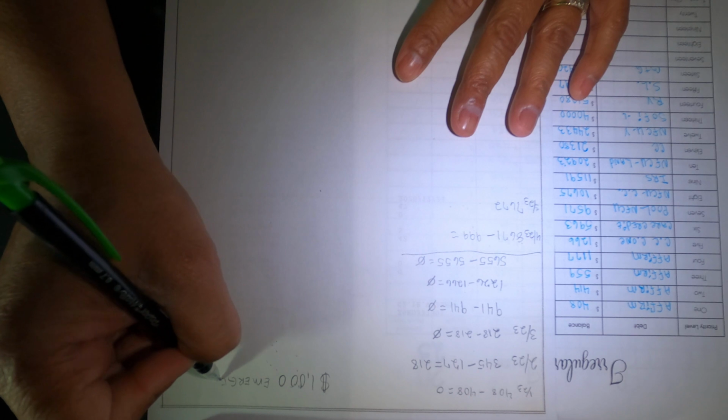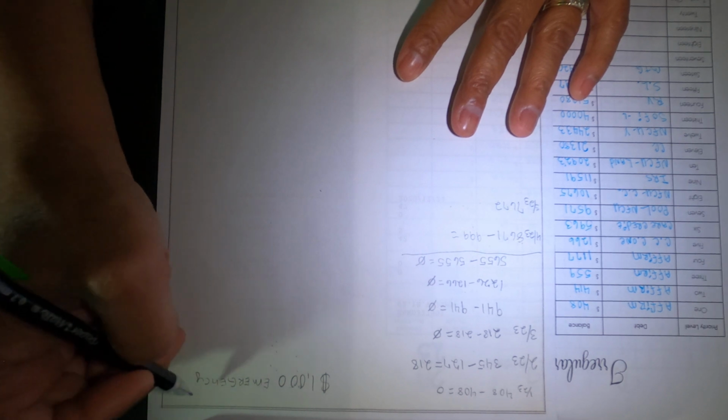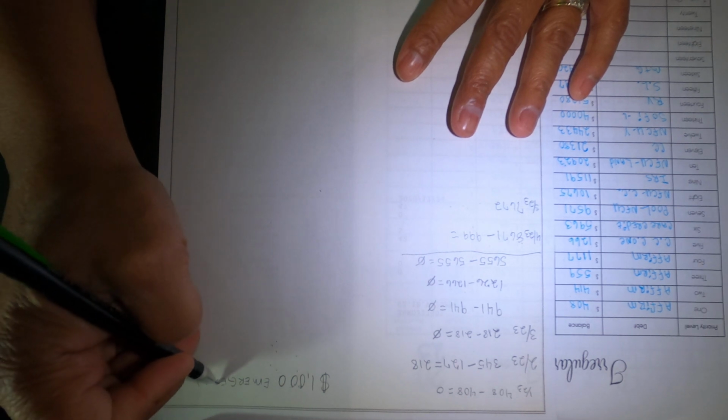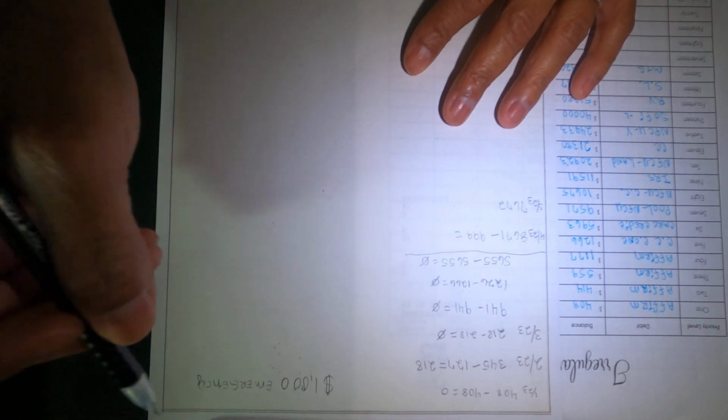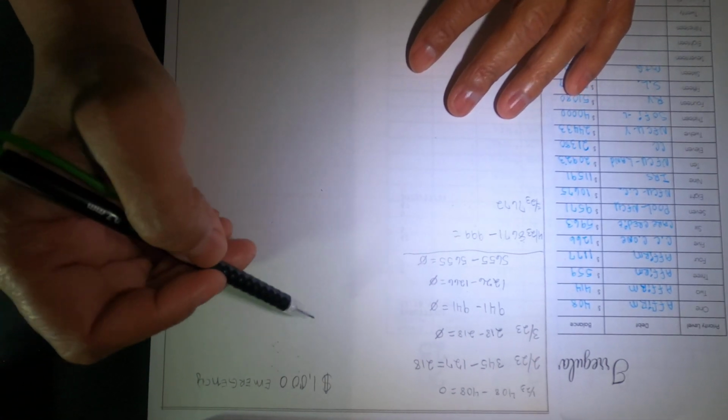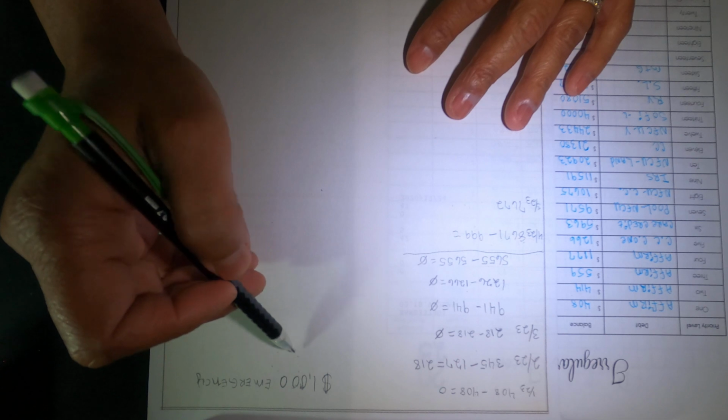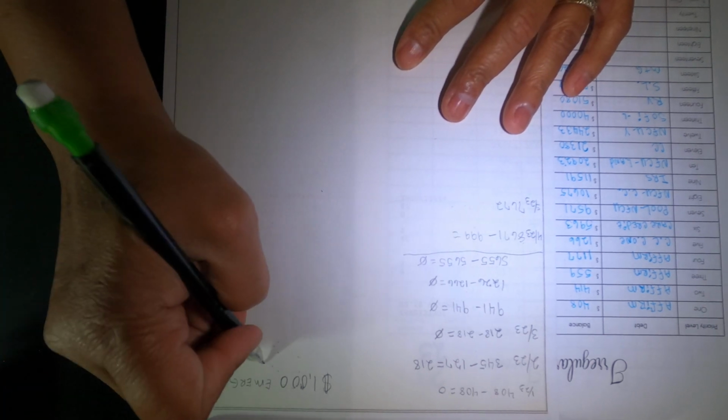Define emergency: things that come up that you do not expect. The other thing you should do, if you can't afford it, you can get what I call fun funds.